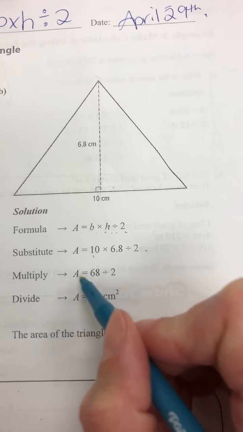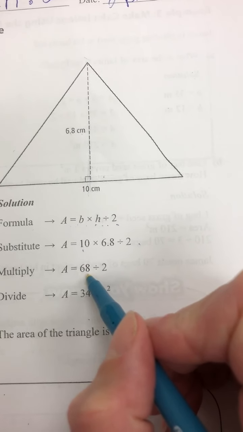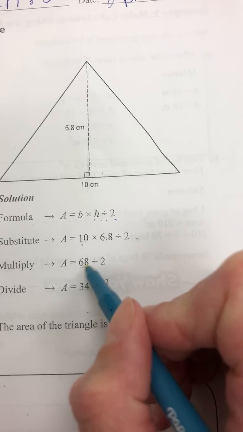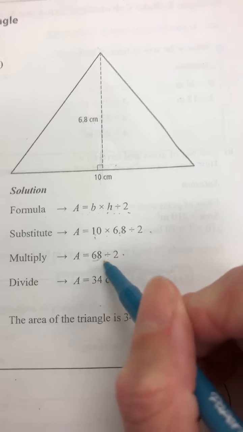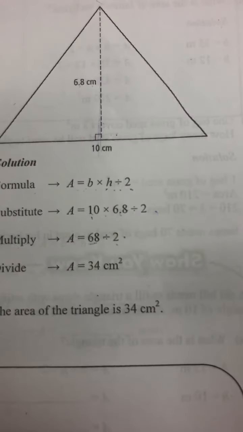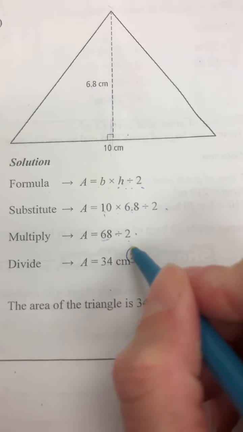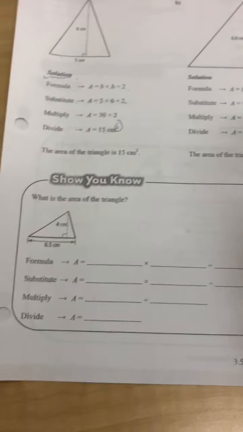We multiply: 10 times 6.8 is 68. We just had to move the decimal over. Then we divide by 2 in the next step. 68 divided by 2, or half of 68, is 34. And because it is area, a two-dimensional object, we put our little 2 up there.